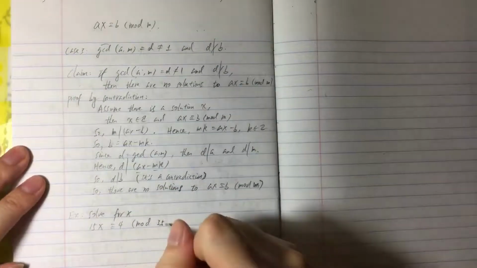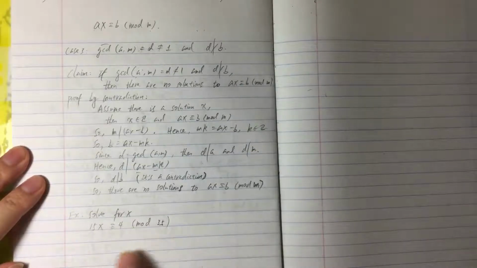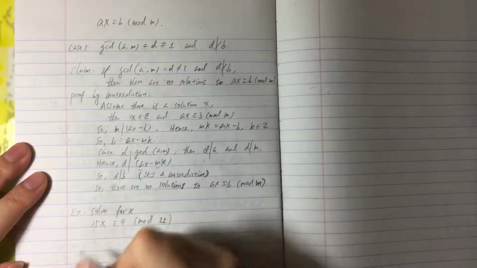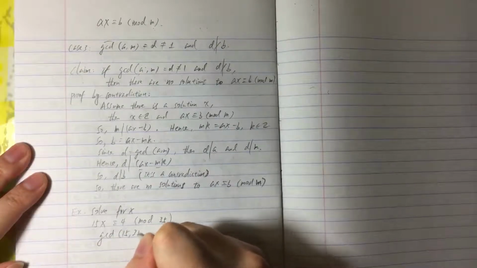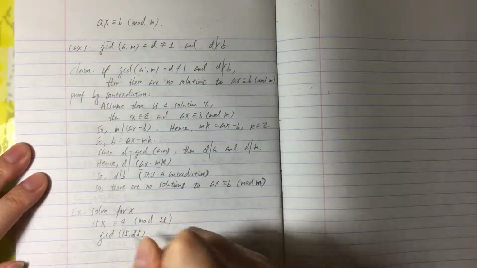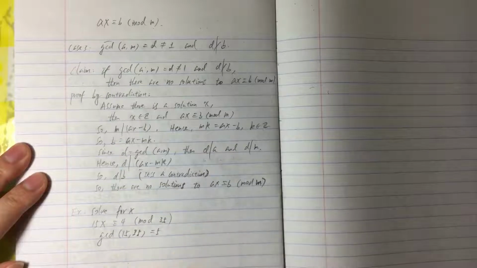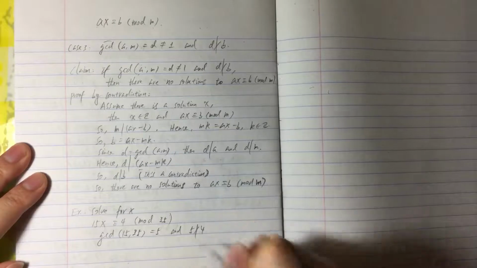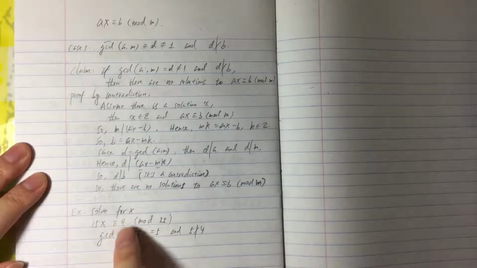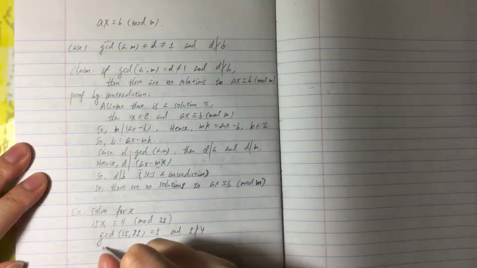We first of all check the GCD of a and m. The GCD of 15 and 35 is 5. And we know that 5 doesn't divide 4. This 5 doesn't divide the middle number. So there are no solutions.